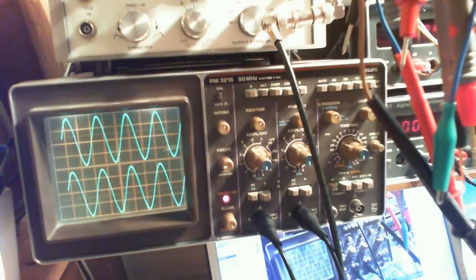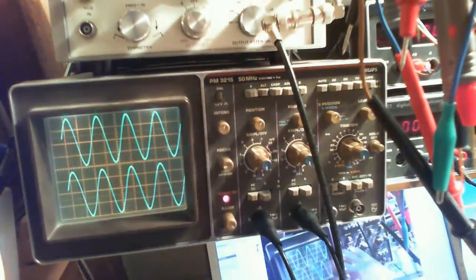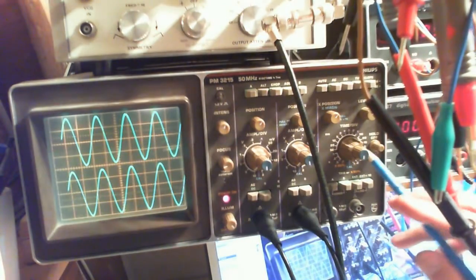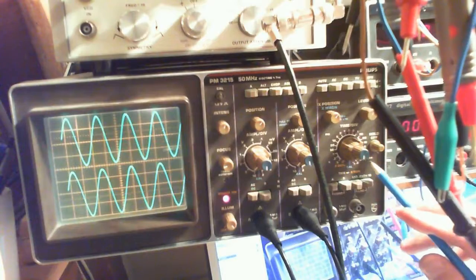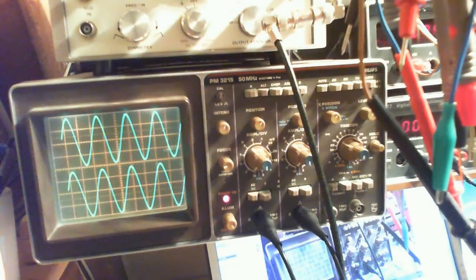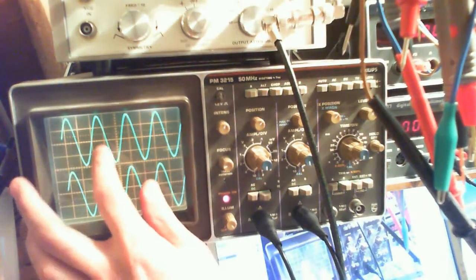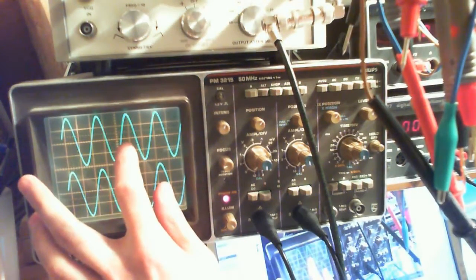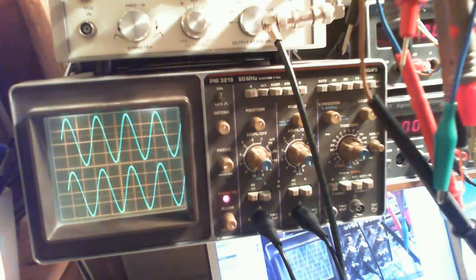So 2.38 horizontal units times the time base of the oscilloscope, which is right now at 1 microsecond. 1 microsecond times 2.38 is your period.